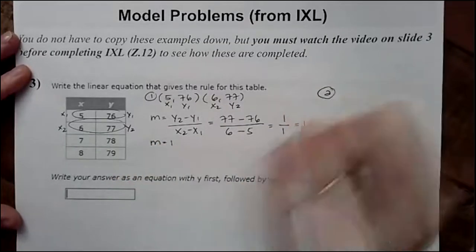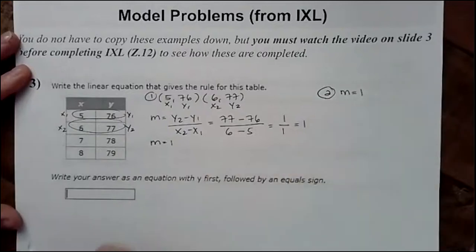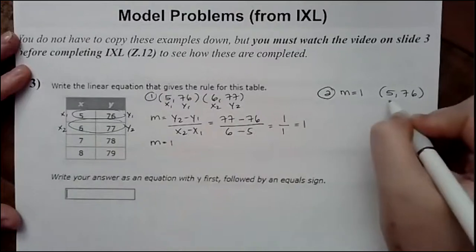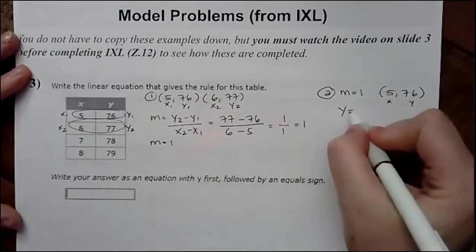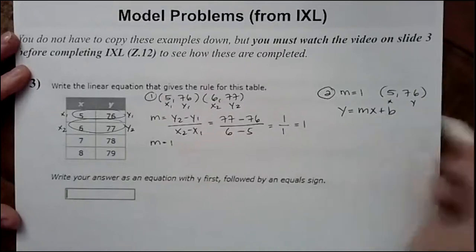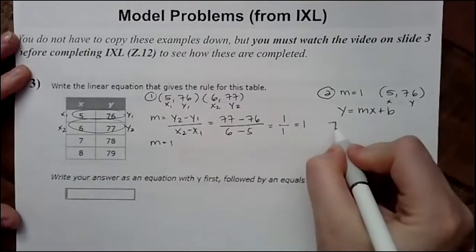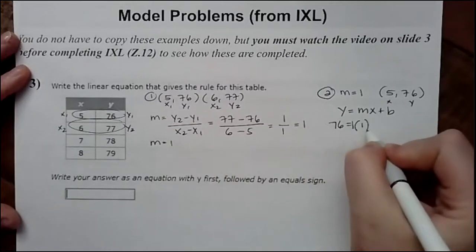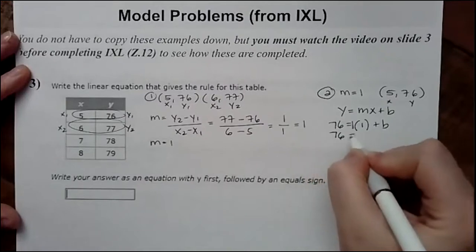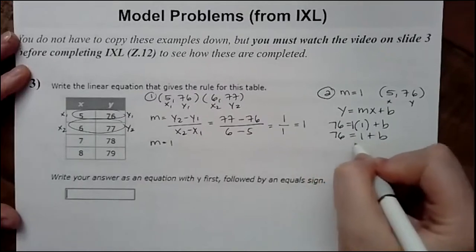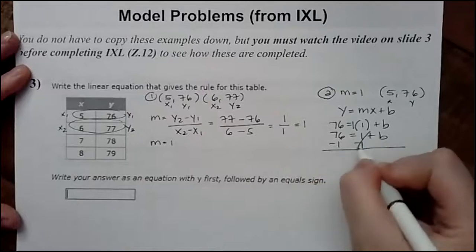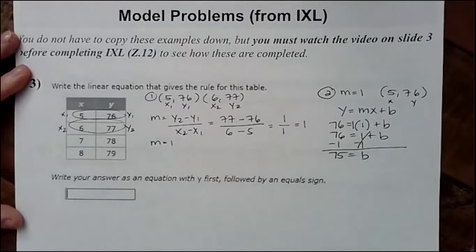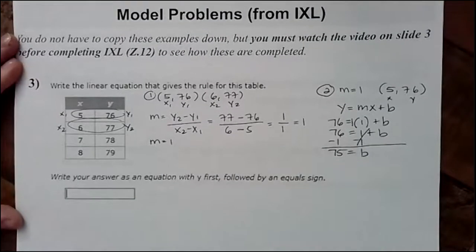Now for step 2, again, my slope equals 1, and I'm always picking the first point that I used. 5, 76. This is my x and this is my y. Plugging in for y equals mx plus b, right? My y is 76 equals, it looks like 1 for m times 1 plus b. 76 equals 1 plus b, because 1 times 1 is 1. Subtract that 1 from both sides. 75 equals b. That was easy. It was easy for me. I hope it was easy for you guys to follow.